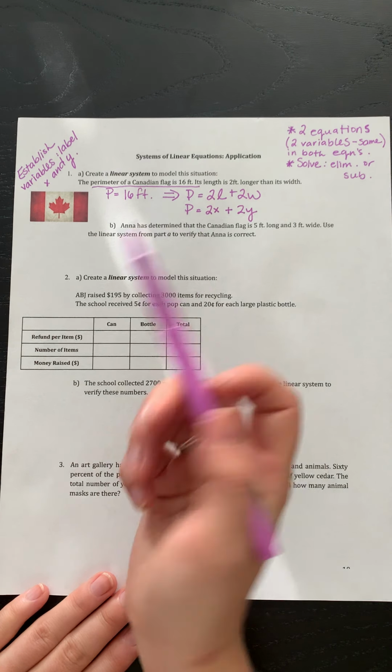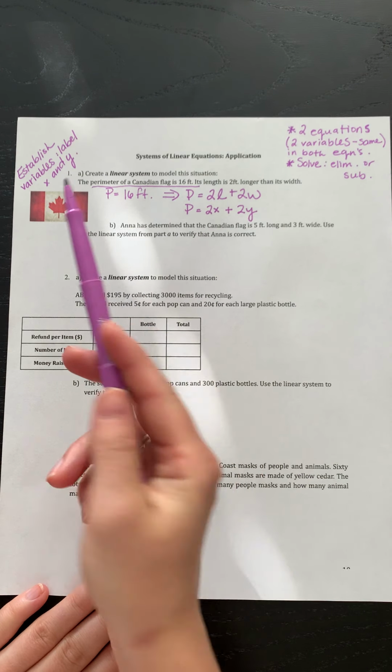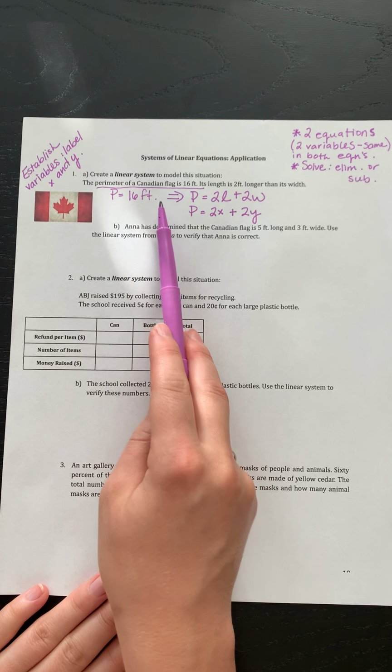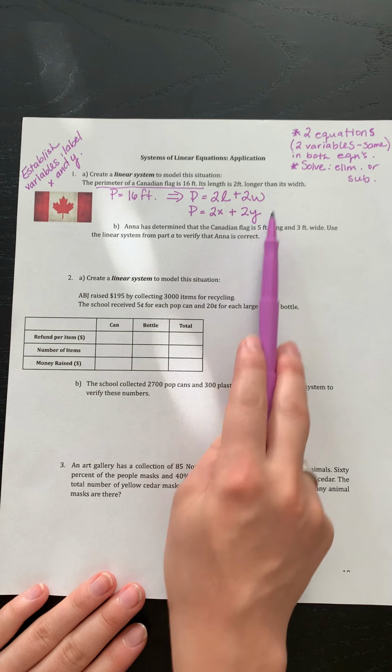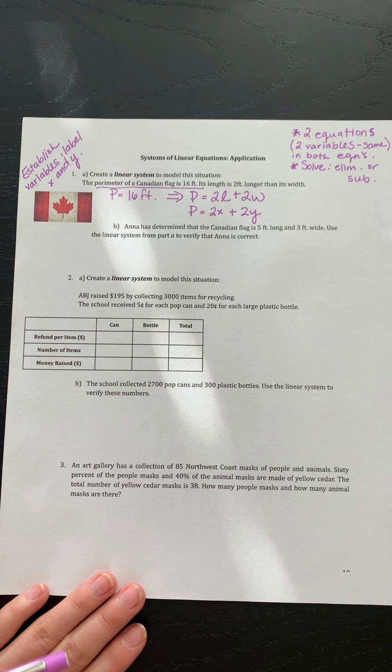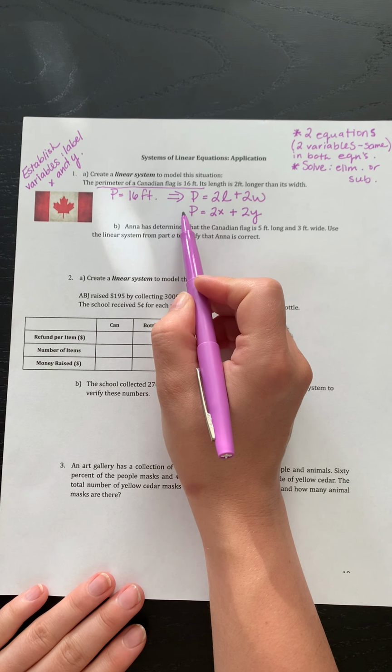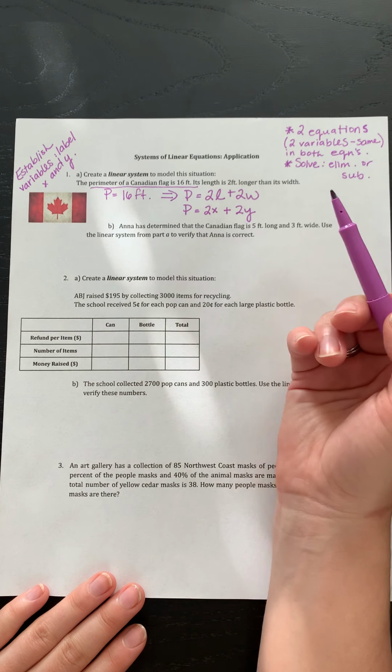Okay, so all I've done, you guys, is I haven't even really thought about what a linear system is. I've just gone, okay, so the perimeter is 16 feet. So we know that that's a really important part of this question. The other thing is we can't have a p in our linear equation, right? Obviously we can only have x and y.